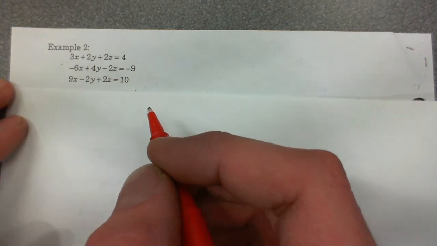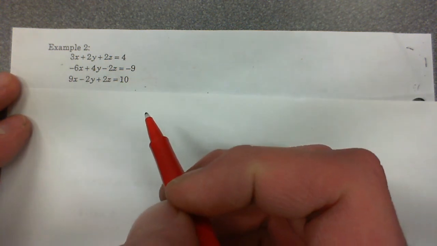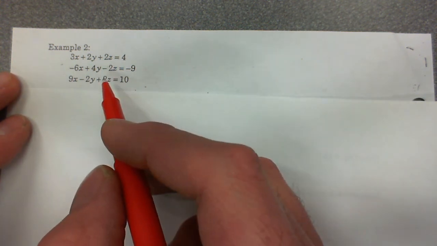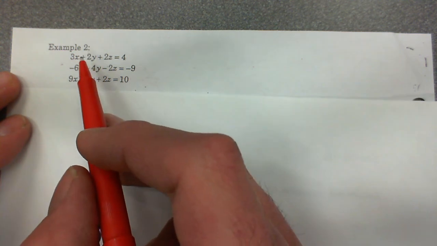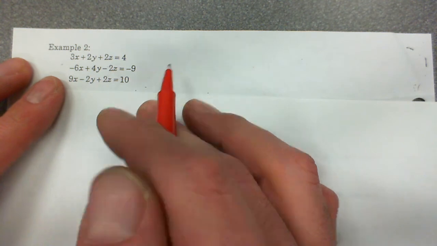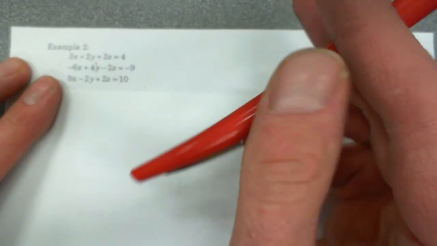Okay, in example 2, we have 3 equations and 3 variables. So our goal here is to try to get down to 2 equations with the same 2 variables. So first, let's look at our x's. Does it look like it's easy to get rid of the x's? Okay, doesn't look like it's easy to get rid of x's. I've got a 3, a 6, a 9. I guess it's not terrible, but there might be a better choice.